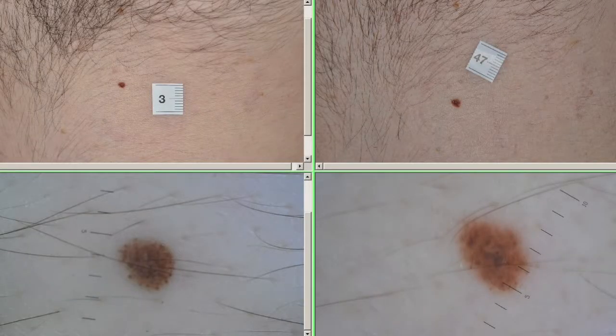For example, the early stage melanoma that you can see on the screen now was caught by the comparative analysis. On the upper row you can see the close-up images of the mole. On the lower row you can see the high magnification, the so-called dermatoscopic images, where you can assess the fine structure of the moles. On the left hand side you can see the previous set of images, and on the right hand side you can see the recent images.